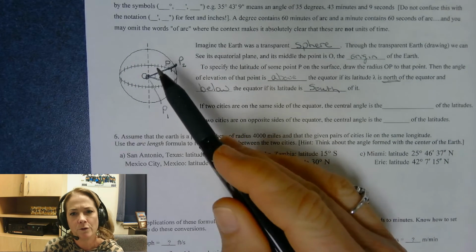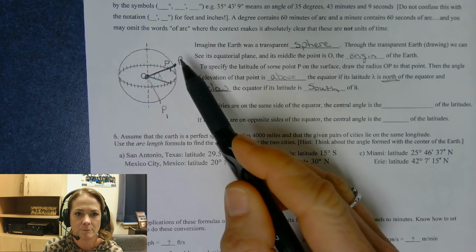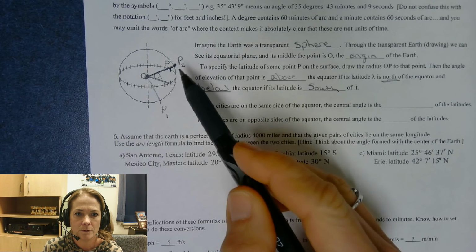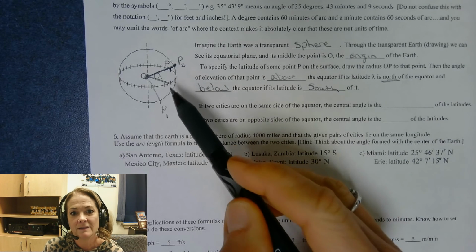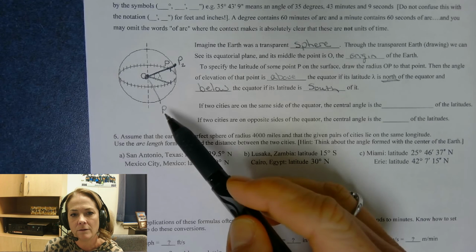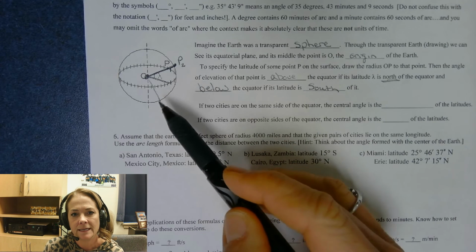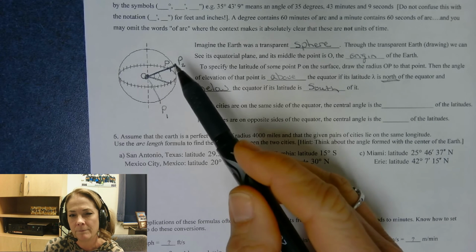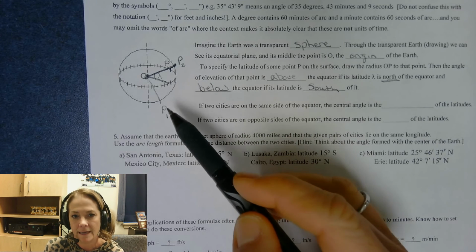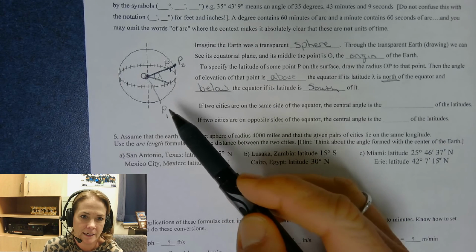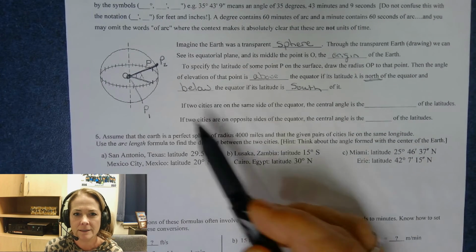If they're both north, on the same side of the equator, you're just going to subtract the two northern ones, and you're going to get the distance between those two points. But once you cross the equator, this is technically a negative angle, because it went below. So you would be saying 0.2 minus a negative 0.1, so you're actually adding the two. It's not really math, but it gives you a shortcut.